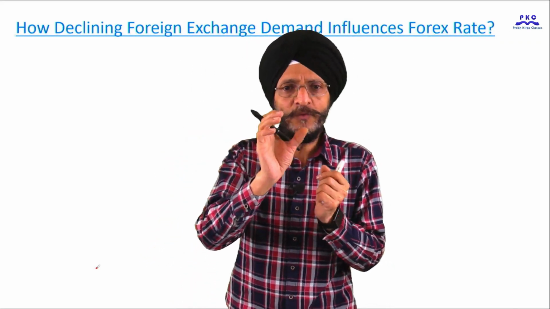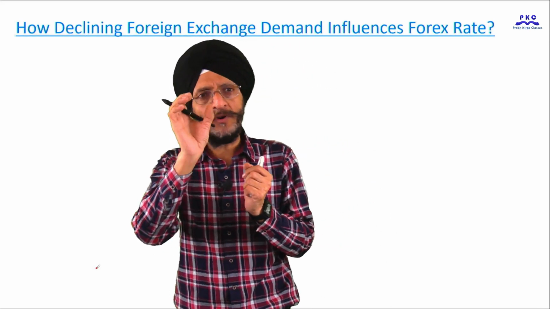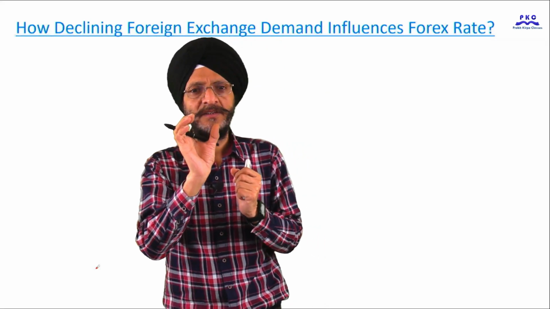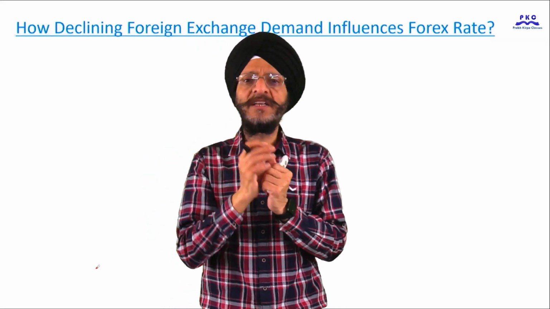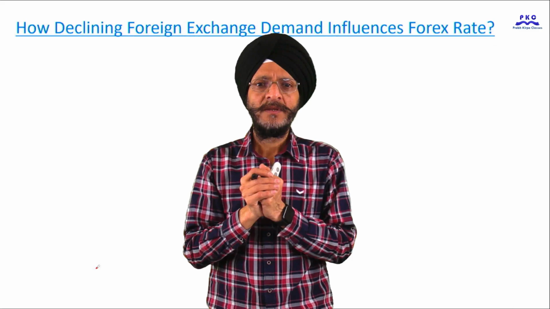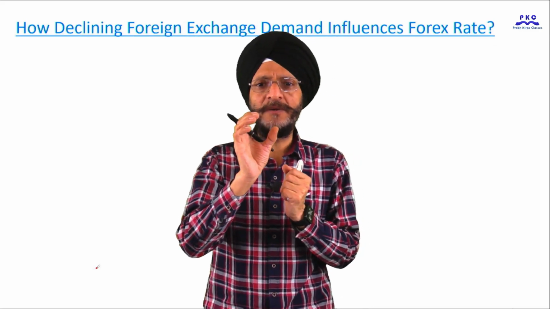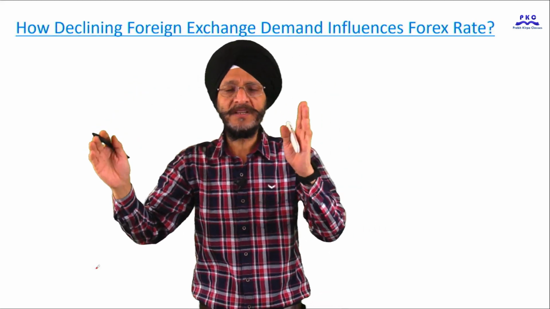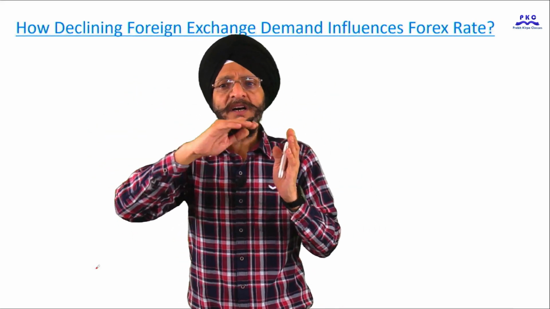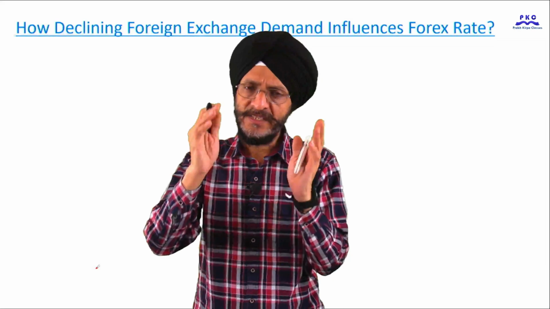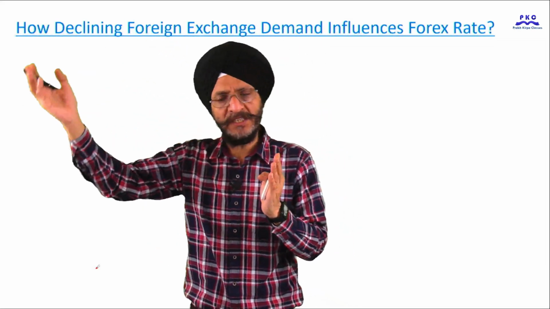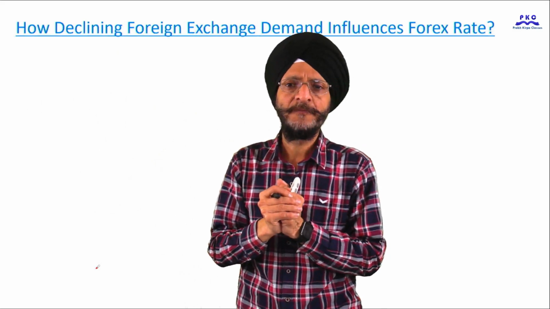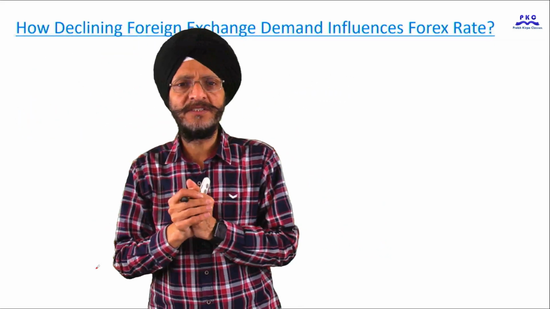But when we are discussing the concept of foreign exchange demand, we are studying it from the national level. Because foreign exchange demand is concerned with the exports and imports of countries. As a country, we export certain things. We also import certain goods and services. We give loans to other countries.